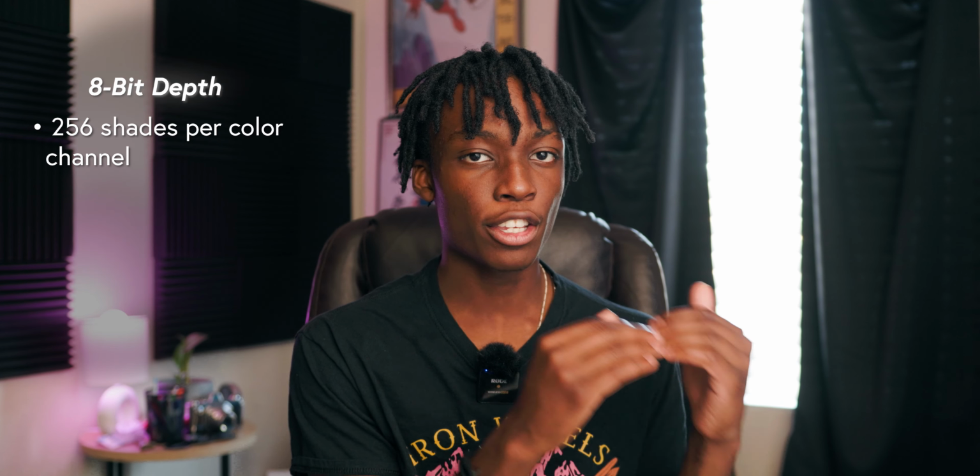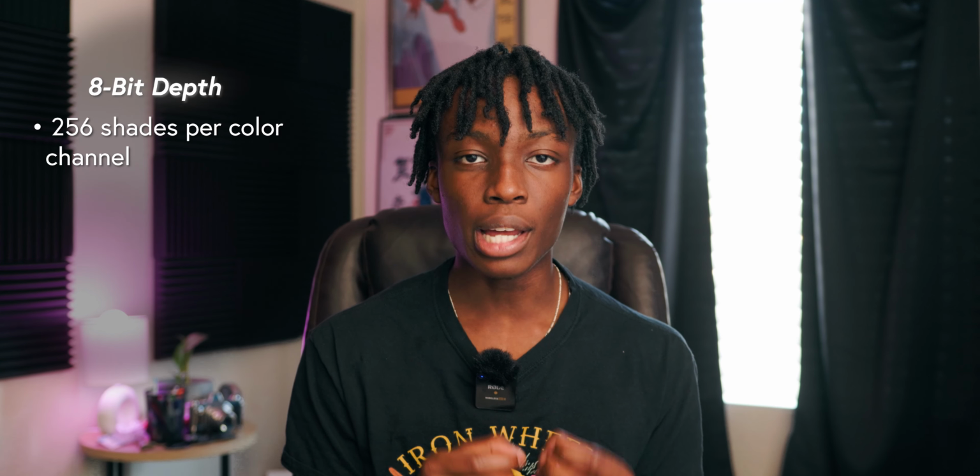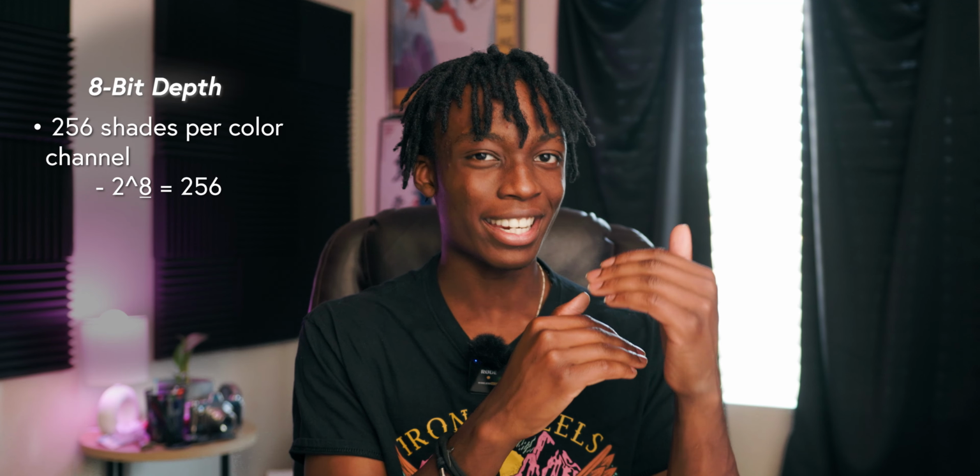So here are some common bit depths, or some common terms that you may have seen before. A common bit depth that you see in most beginner cameras is something like 8-bit. 8-bit has 256 shades per color channel. The way that we get this number of 256 is that we do 2 to the power of 8 for an 8-bit depth.